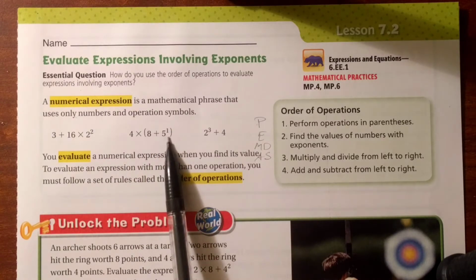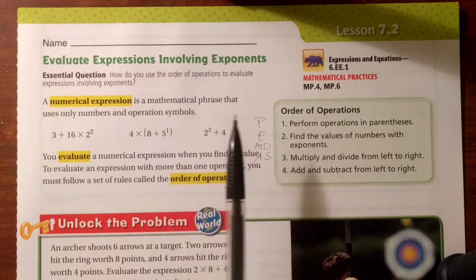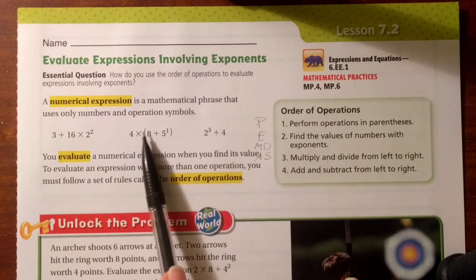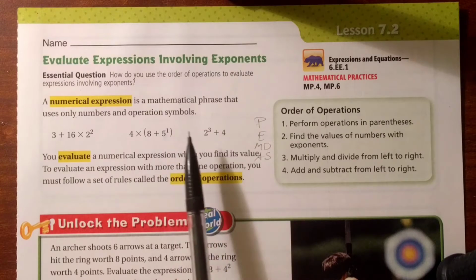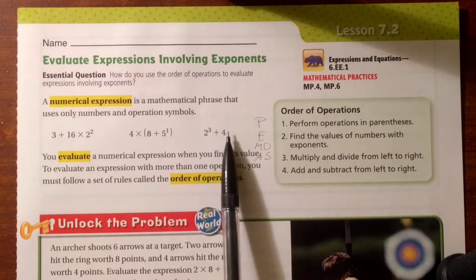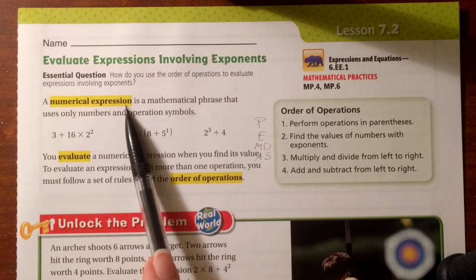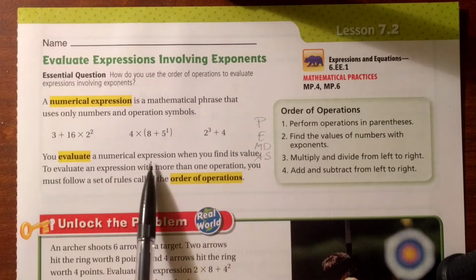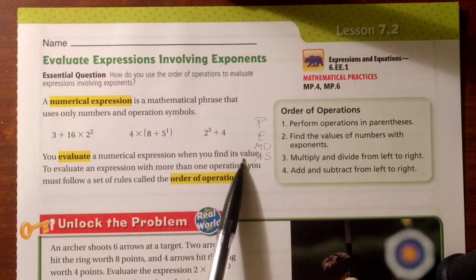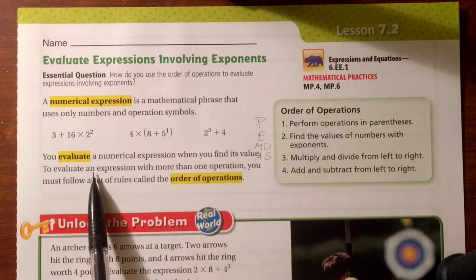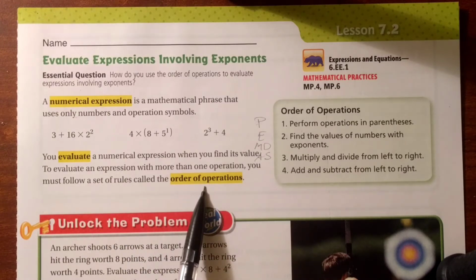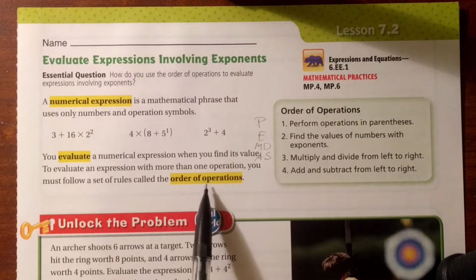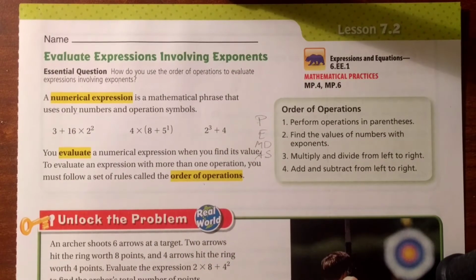When you have an operation going on in parentheses, you say the quantity, and that tells us that we have parentheses going on. 4 times the quantity 8 plus 5 to the first power, and 2 to the third power plus 4, these are all numerical expressions. You evaluate a numerical expression when you find its value. To evaluate an expression with more than one operation, you must follow a set of rules called the order of operations. And as you recall, we did this at the beginning of the year, so we're reviewing.